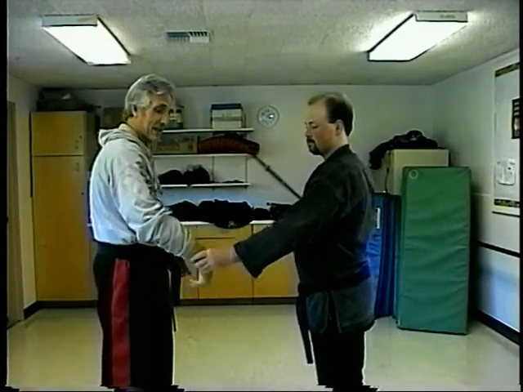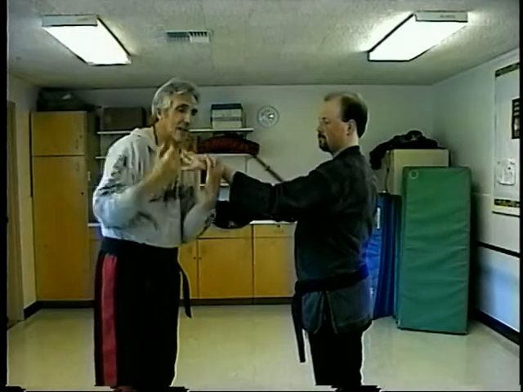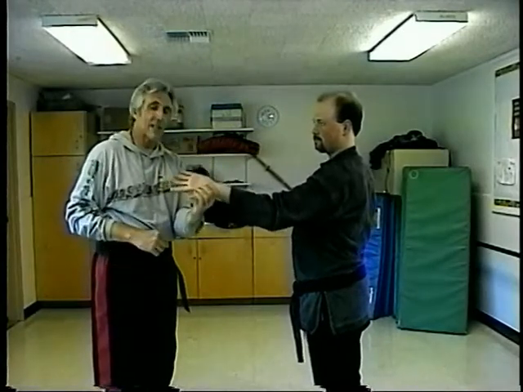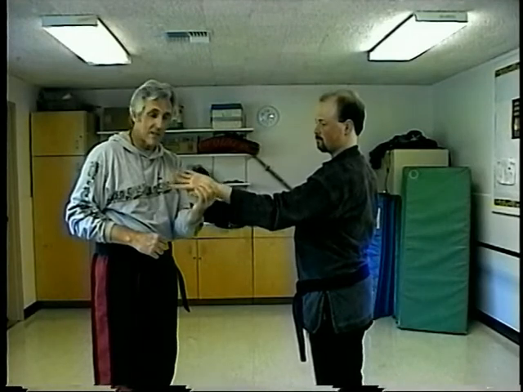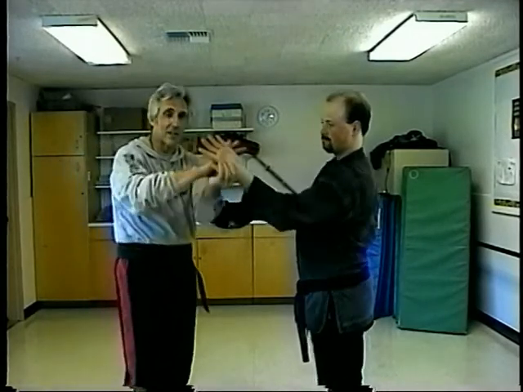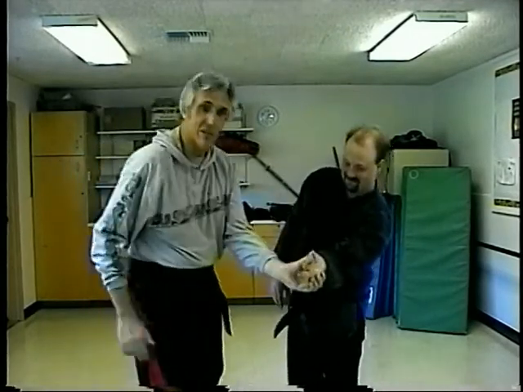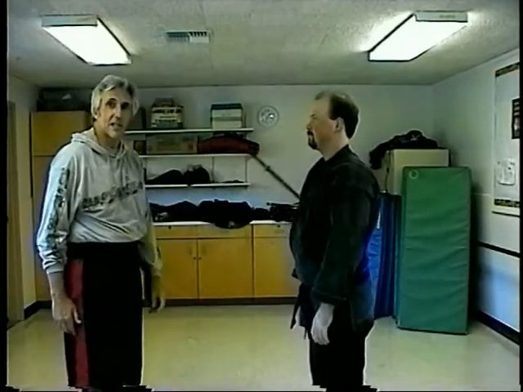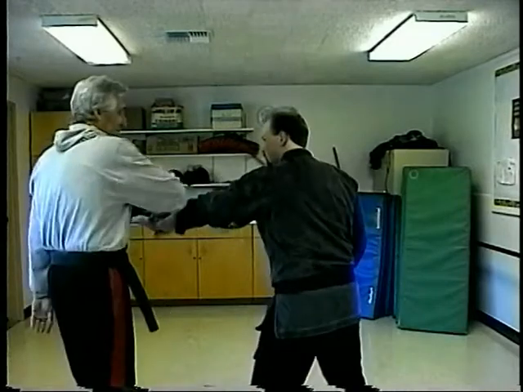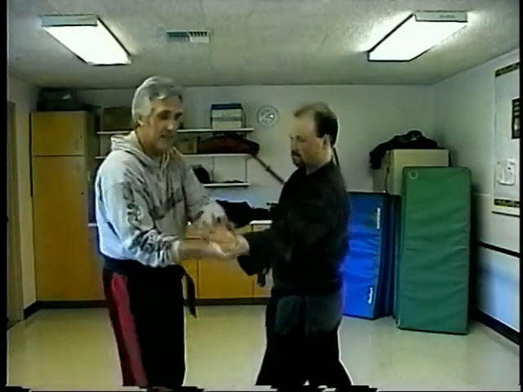Watch closely. Here, I'm doing it inside out. Rather than the way we were just doing it, I'm doing it from the inside, going out, reversing the technique, but still basically doing the same technique. So for example, he comes in with a left hand attack. I do the wrist twist, assisting.